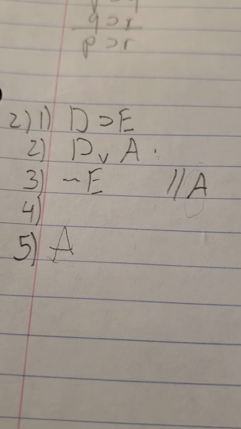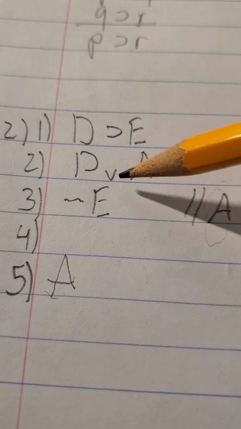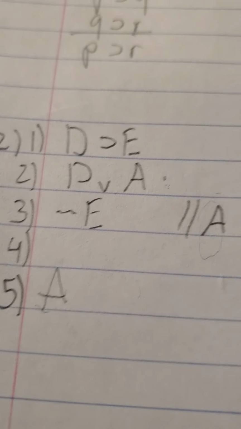We have to look into our equations. Seeing that we have a V here, there's only one equation that we can use, and that is DS, because it has a V. All the other ones have horseshoes involved, so we'll have to use this one. That easily narrows it down.